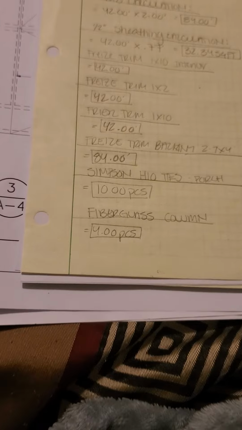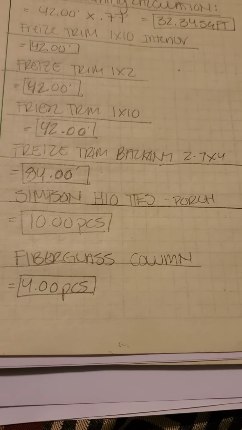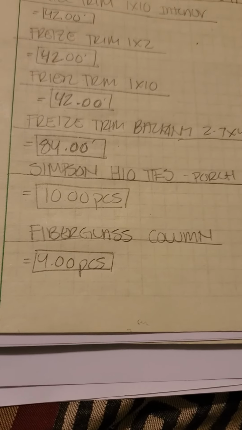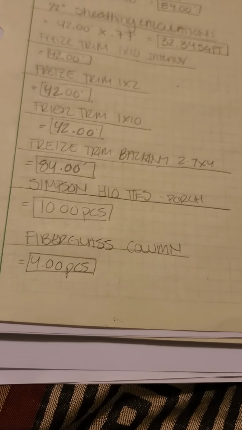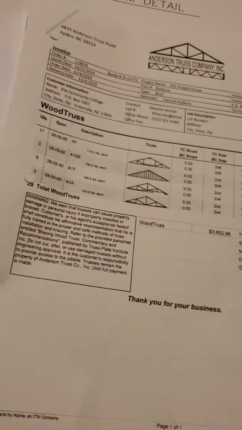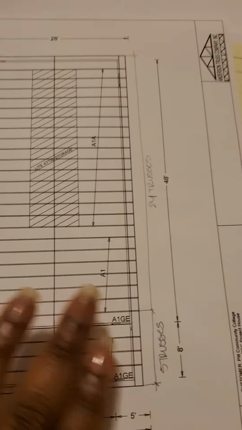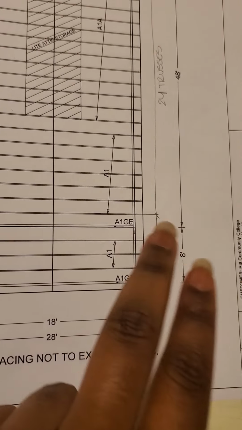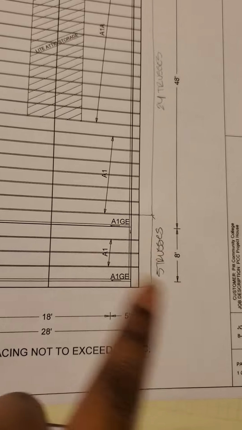One that we didn't go over was our Simpson H10 ties and our fiberglass columns. So again, if you have your Anderson Truss cheat sheet that we used earlier, you could use that. Remember, I had my porch broken out into 5 trusses. So if I have 5 trusses and you have to tie them down on both sides, it was just 5 times 2.